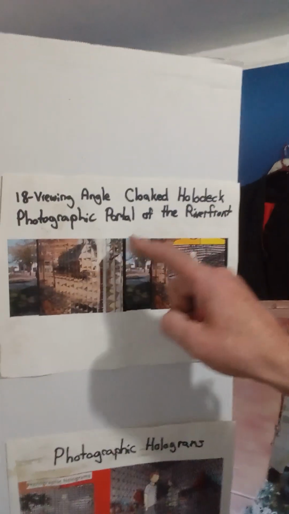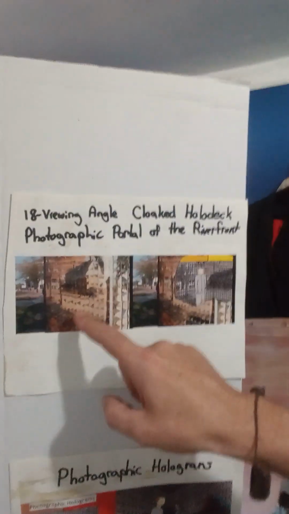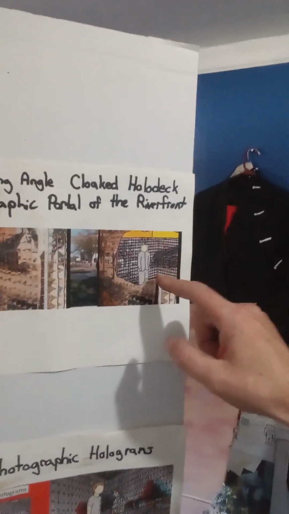Those are the requirements, I believe, that also translates into a televisual high-tech form of a televisual portal, but uses telepresence to produce the televisual hologram of a person or objects inside the holodeck, the backdrop scenery holodeck. This is an 18 viewing angle cloaked holodeck photographic portal of the riverfront again. And this is the outside. This is a person inside.